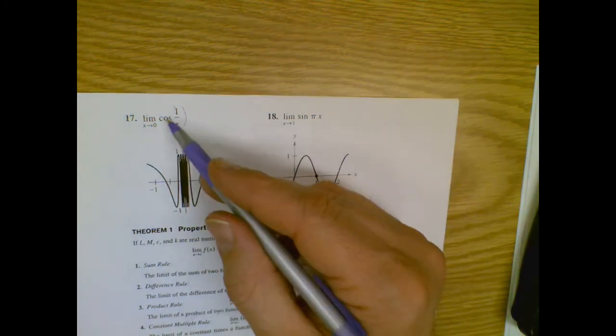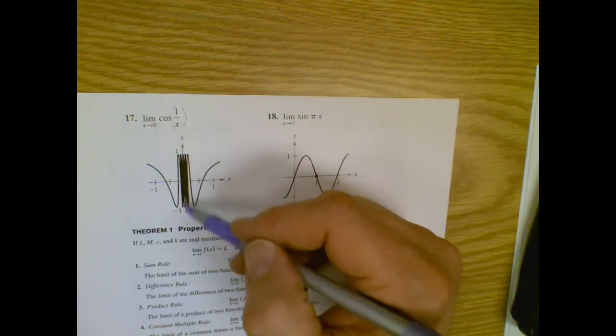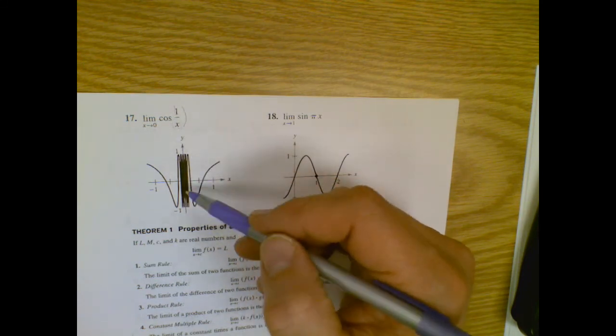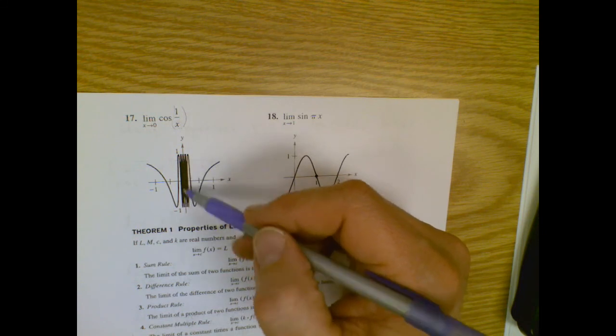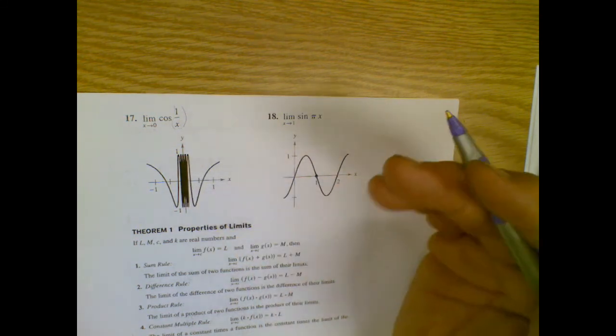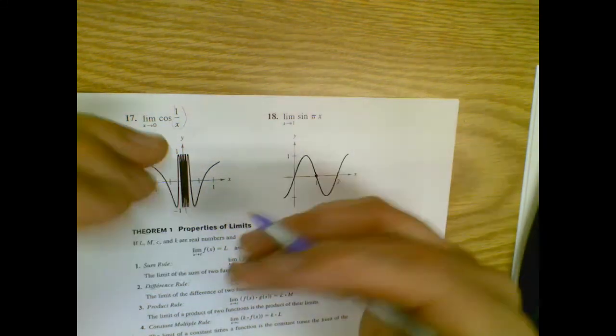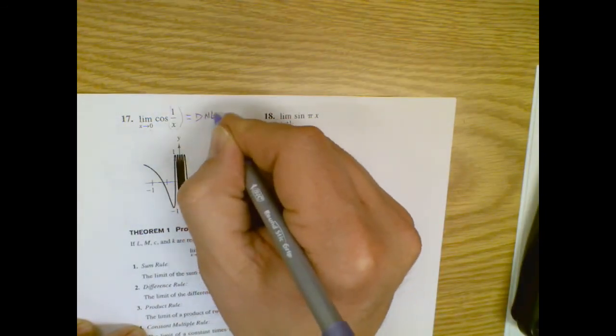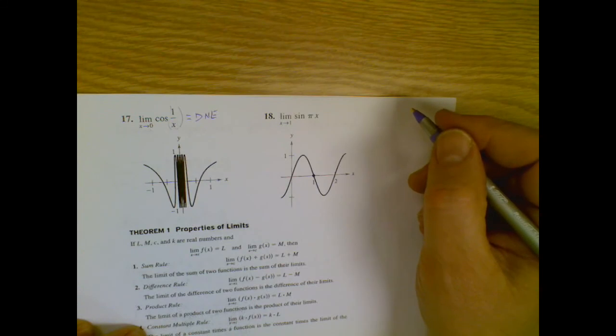And because the sine and cosine curves are periodic, if you would have cosine of 1 over x or sine of 1 over x, they're going to bounce back and forth. They're never going to approach a specific number. They're going to keep bouncing back and forth. So your limit will not exist. Okay? Your limit will not exist.